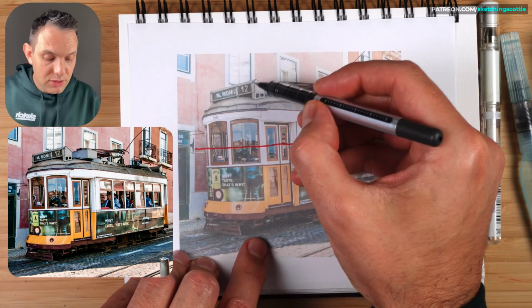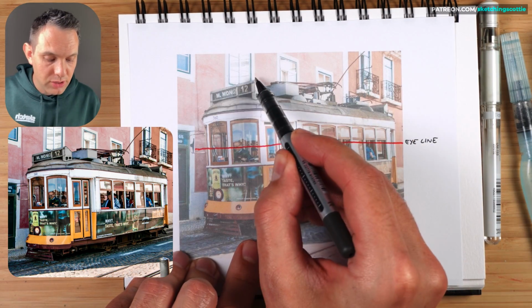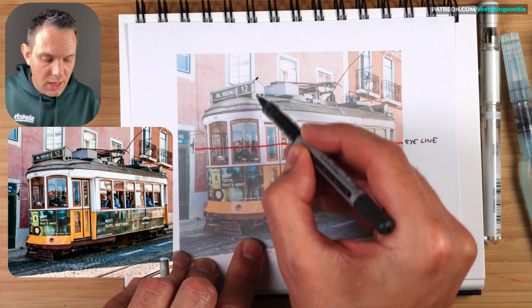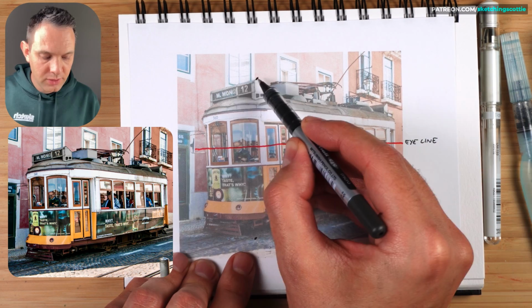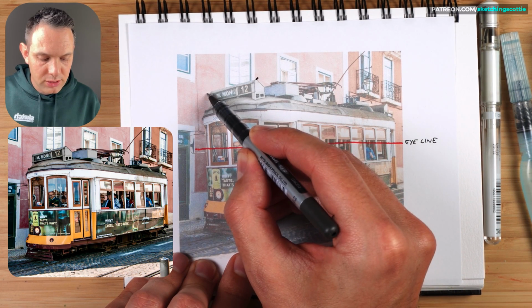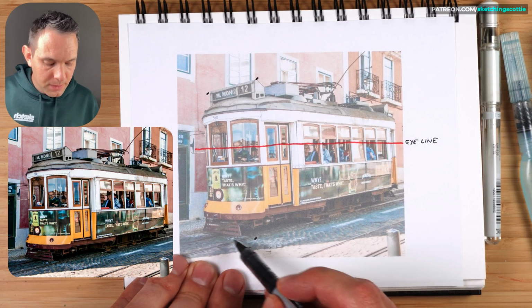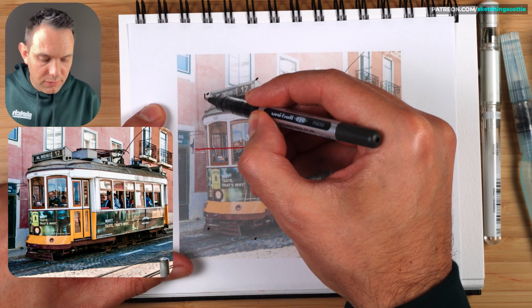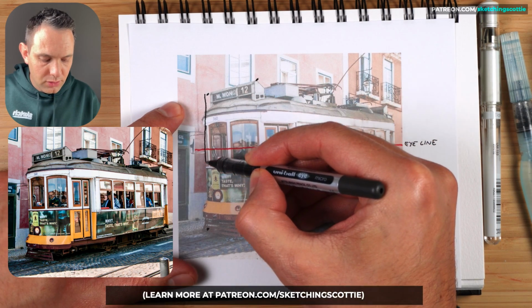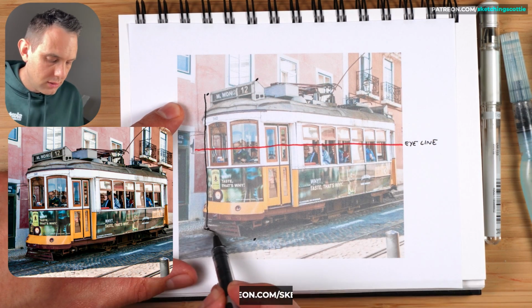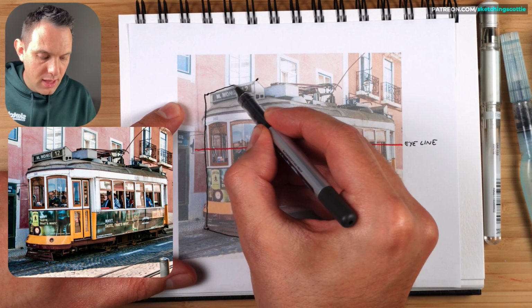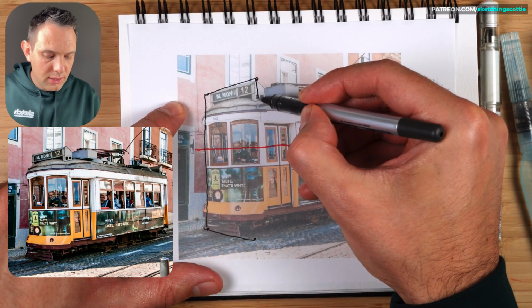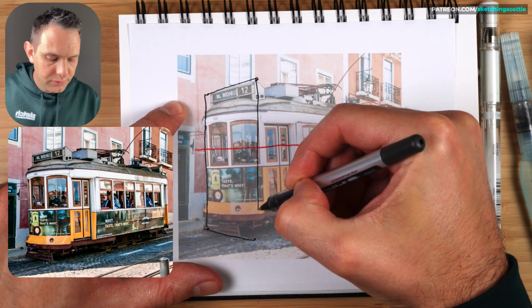How are we going to work it out? So if I was to find the highest point of the tram, it would be here. So I'll put a dot here, and then if I find the lowest point, it's here. Then I go across here and I find the same point, but it's much lower. And across here, same point. So if we connect those, that'll be that face over here. So I'll connect that like that, and across the top and down that edge, that'll be the corner.